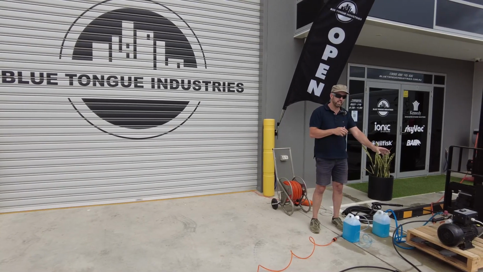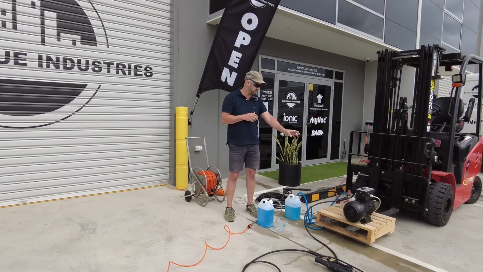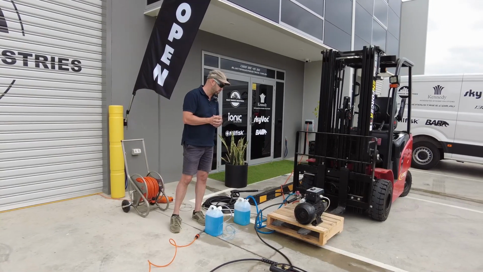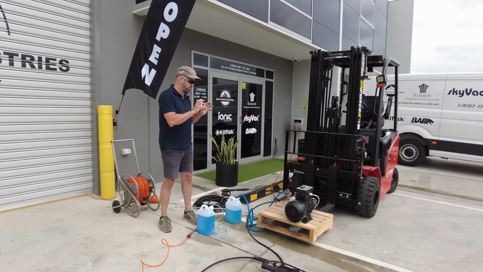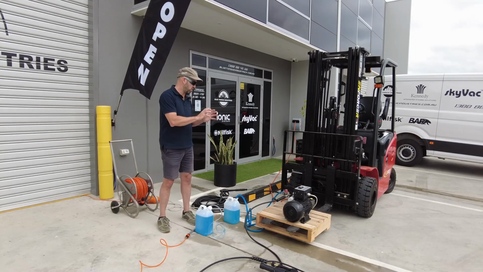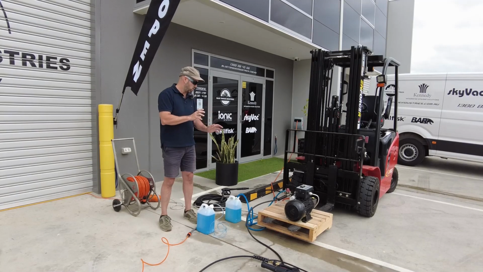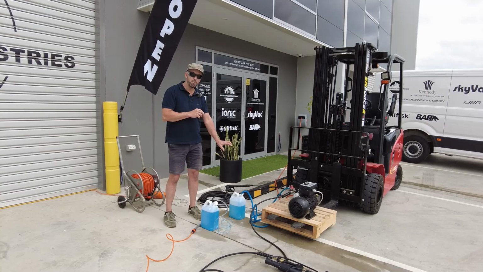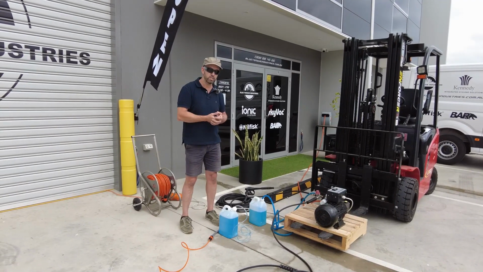We have a 15 amp 2.2 kilowatt electric pressure cleaner, which is running at 11 litres per minute, 2.9 gallons per minute, at 1700 psi. So a grunty little unit, pressure on demand, and I wanted to run you through that. We are sucking quite a high viscosity soap, and you'll see that it has no trouble doing that.